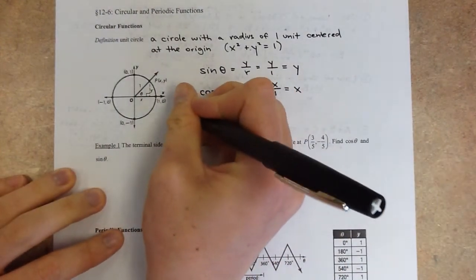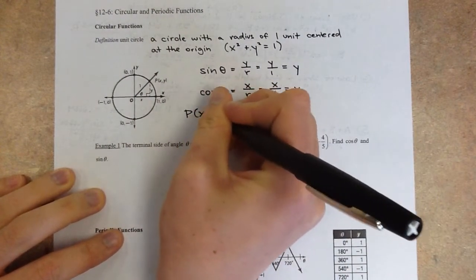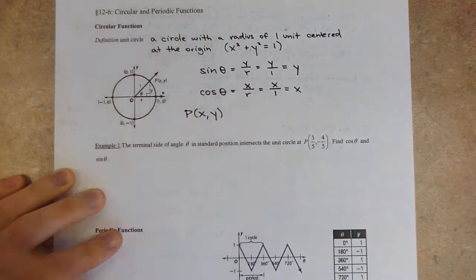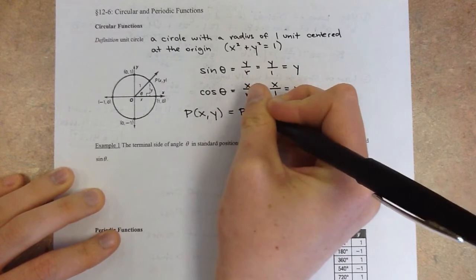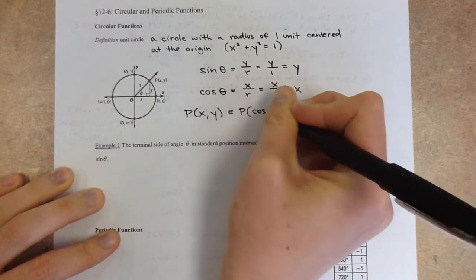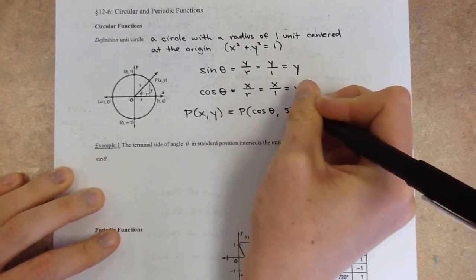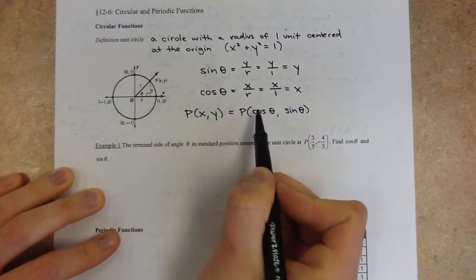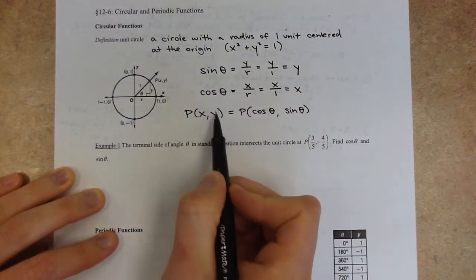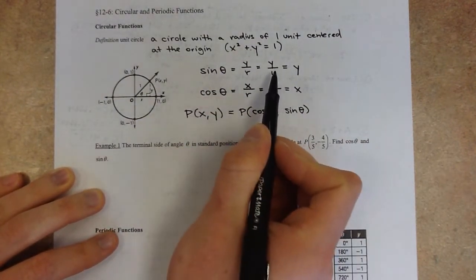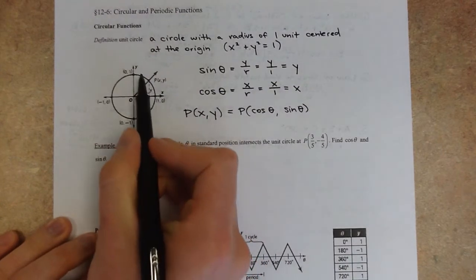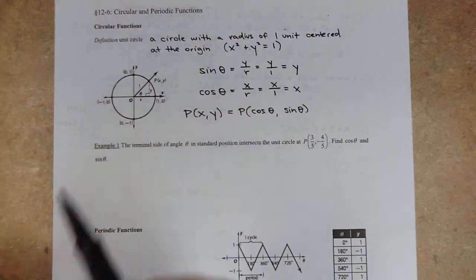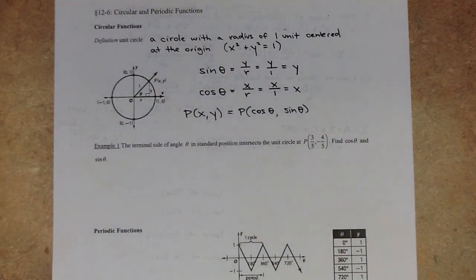So anytime you see a coordinate point, and it's just some random xy coordinate point, like we have labeled right here, for example, that point we may as well also call it cosine, comma sine, because x is the same as cosine according to this, and y is the same as sine according to this. Okay, so the circular functions that we define, sine and cosine, are defined by looking at a circle, and so we call those circular functions.